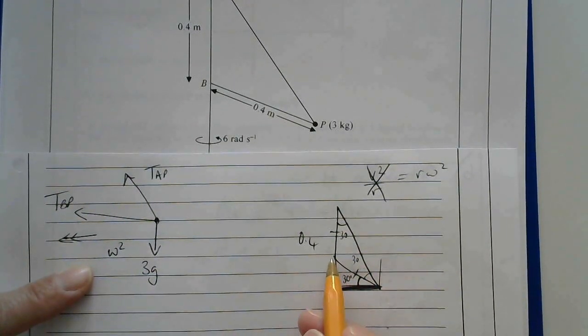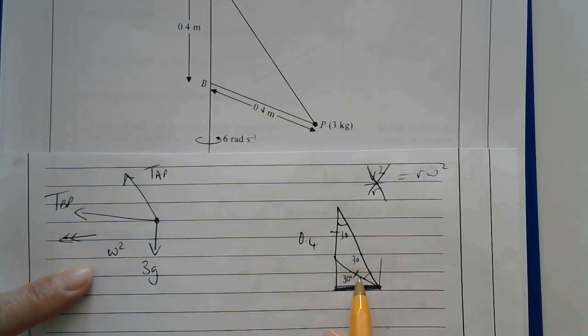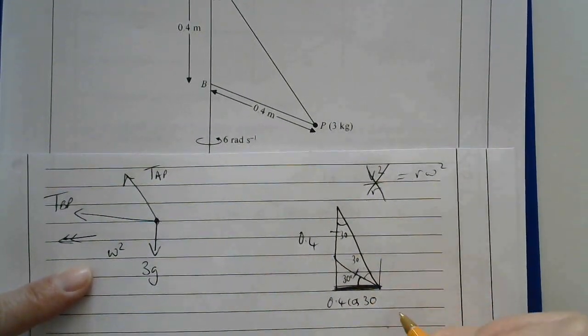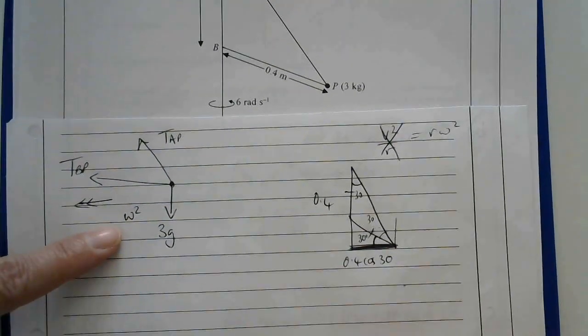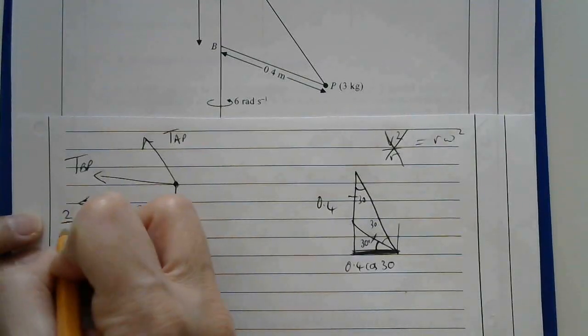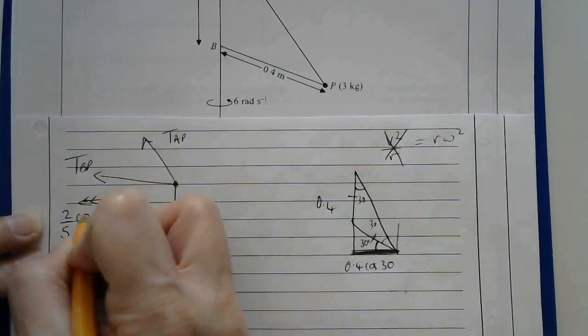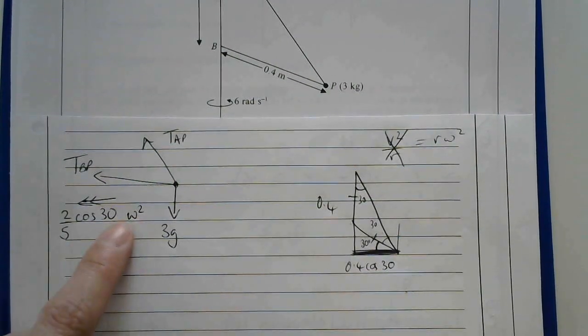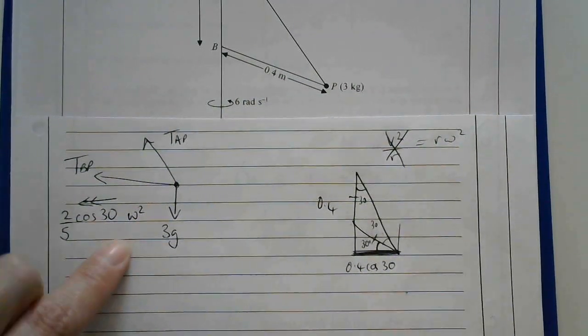I know that this length is 0.4, and so this length here is 0.4 cos 30. So now I've got an expression that I can use for the radius here. 0.4 is 2/5, so I've got 2/5 cos of 30 multiplied by omega squared. So the radius times the omega squared there.